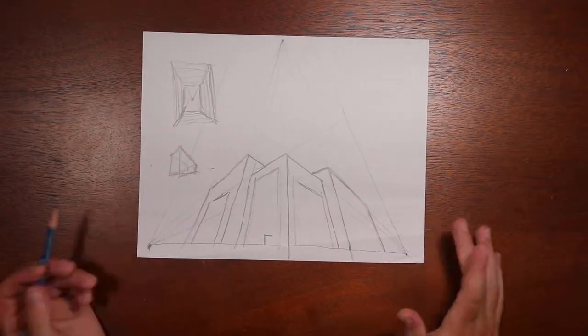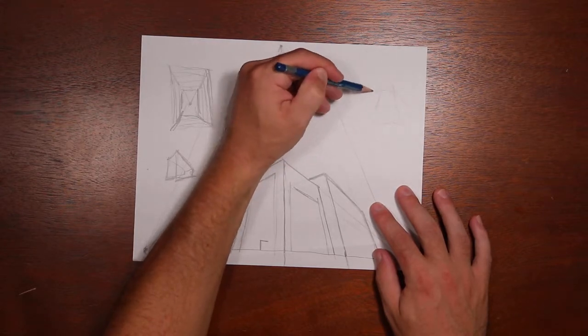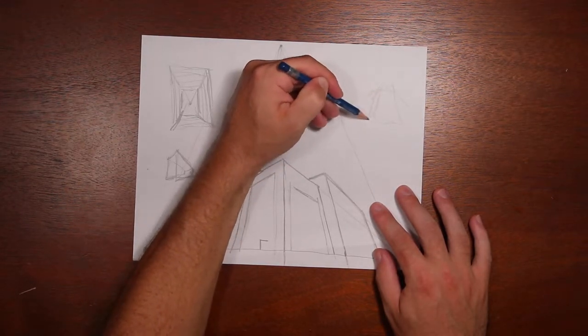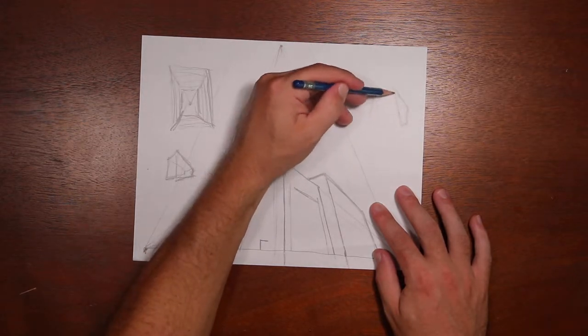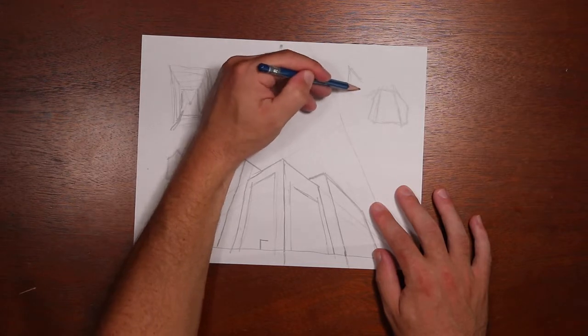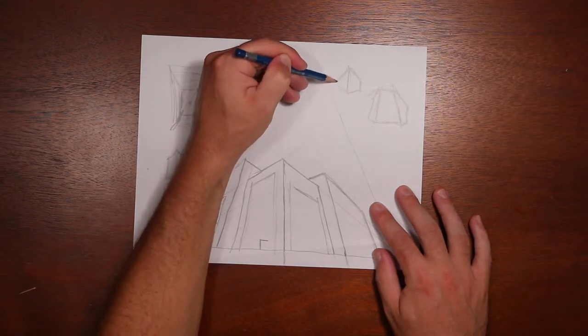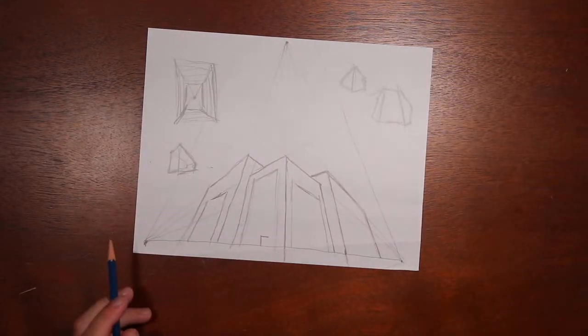And same with 3-point. You can create something doing that without actually following what you're going to do before. So it's just something that you should think about when you're doing something, that you don't need to actually have these lines.